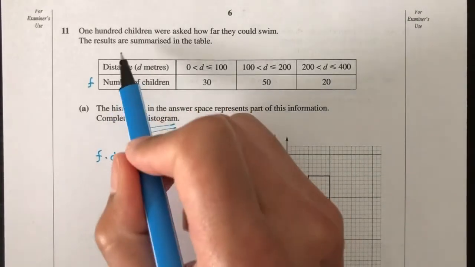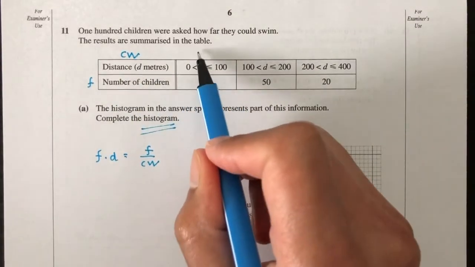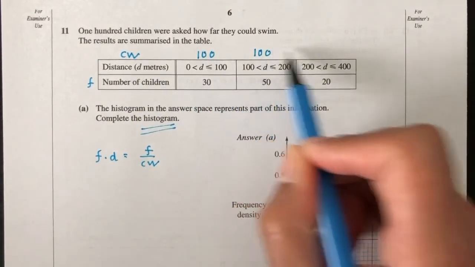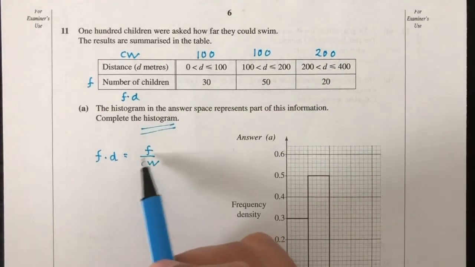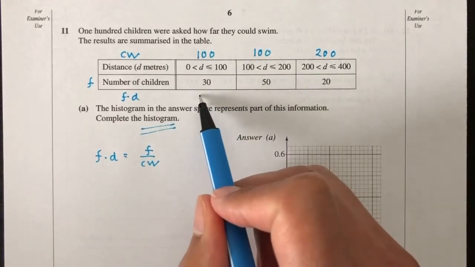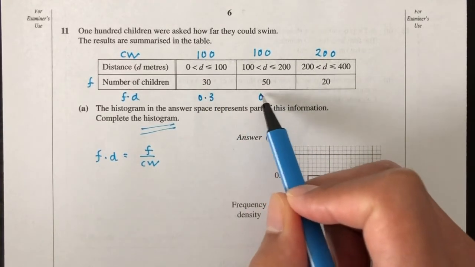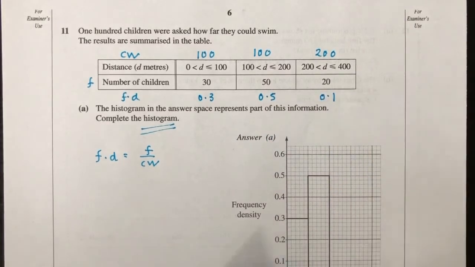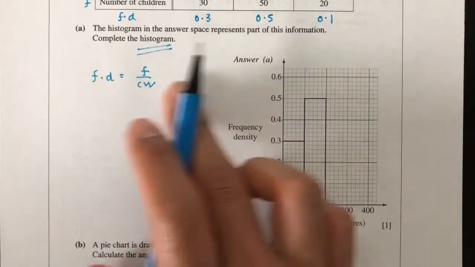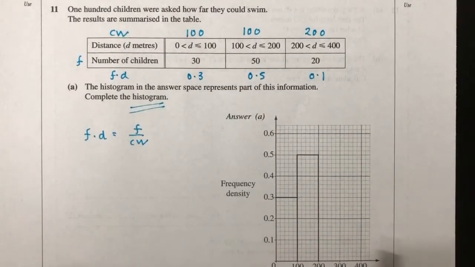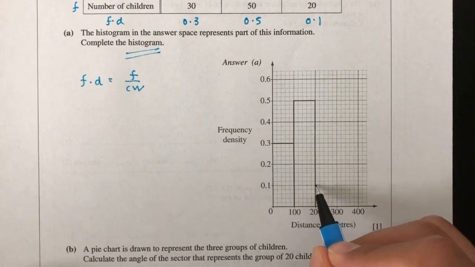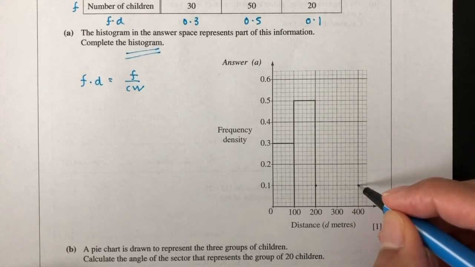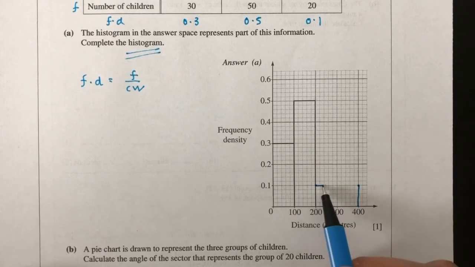So let's find the class width. Class width will be this minus this, will be 100, 100, and 200. So frequency density is frequency divided by class width. 30 divided by 100, that will be 0.3. That will be 0.5 and 0.1. Okay, so the question is to complete the histogram. The first 2 have been given to us. So the last one will be 0.1. It will be here to here. So make sure you're using a ruler to draw this line as straight as possible. Okay, that will be your histogram.